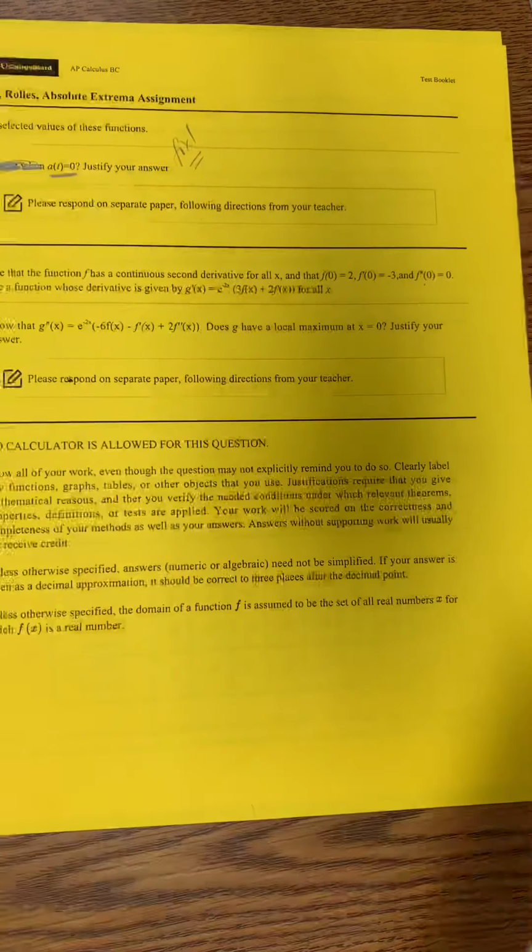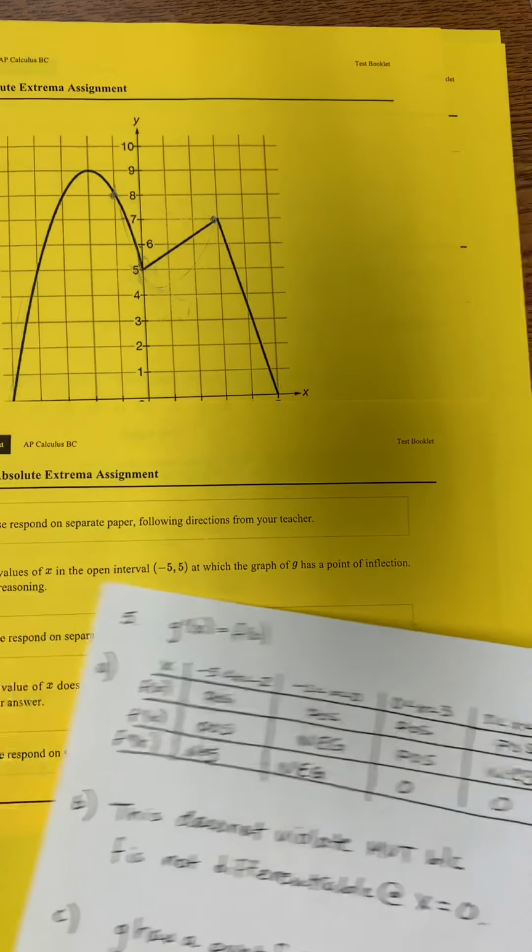Okay, now we really have to start thinking a lot. Part C says find the value of x at which g has a point of inflection.